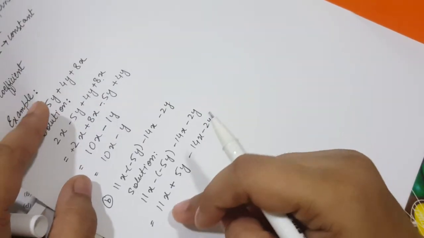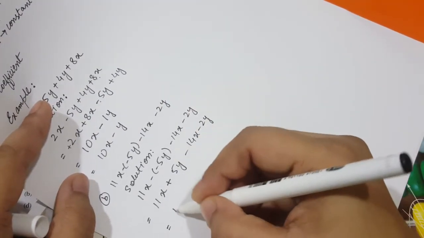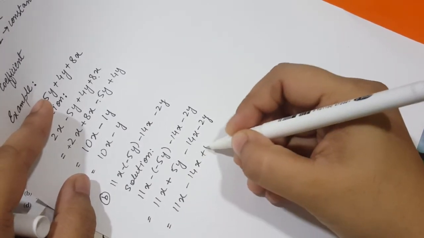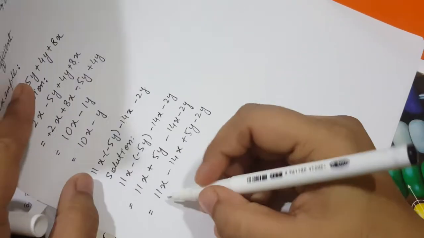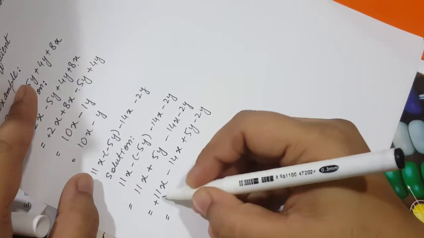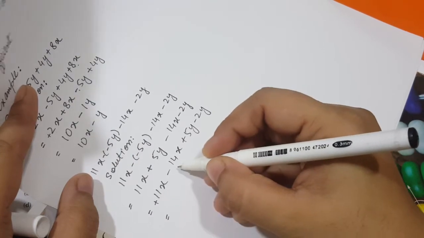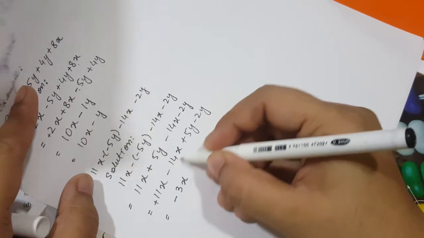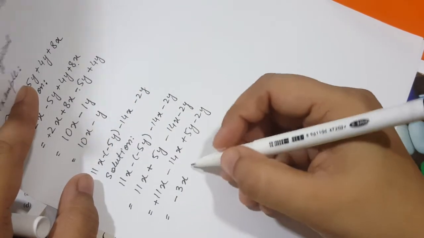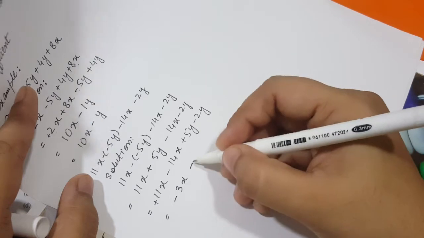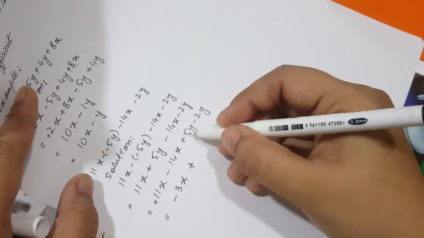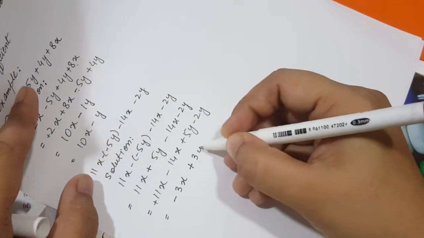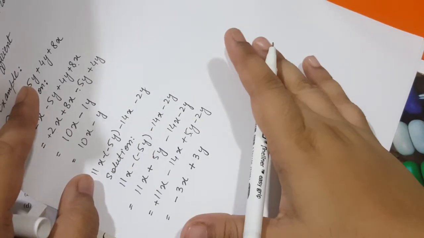Now we are going to arrange the like terms, x with x and y with y. There is no sign with 11, it means we have plus. Plus 11 minus 14 is minus 3x, because 14 is in more quantity as compared to 11. Now plus minus minus, 5 is in more quantity than 2, so I'm going to place the plus sign over here. 5 minus 2 is 3y. That is my final answer.